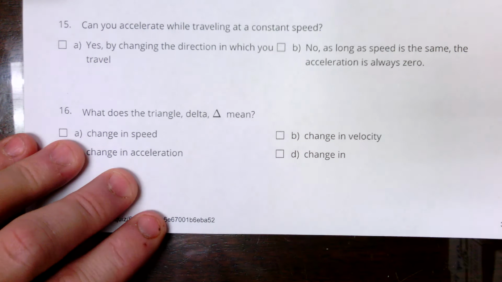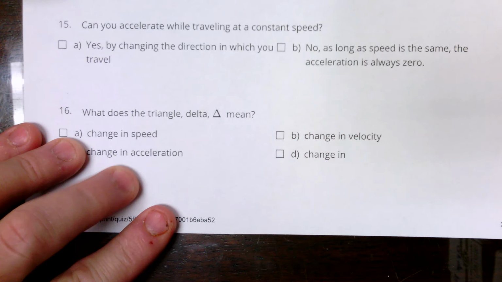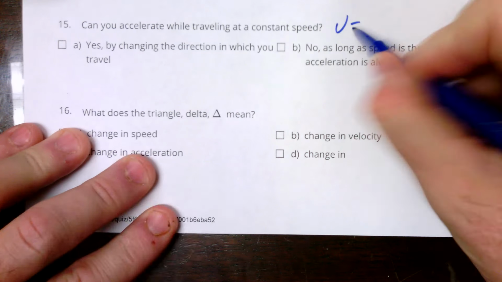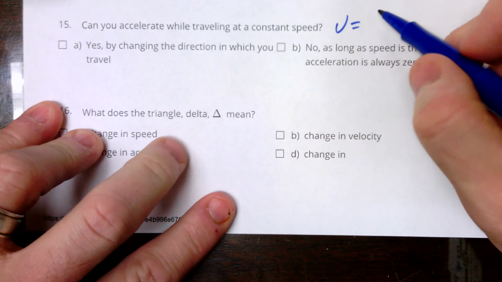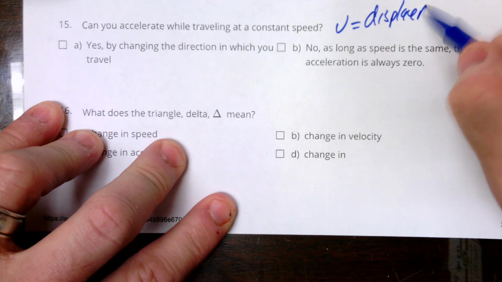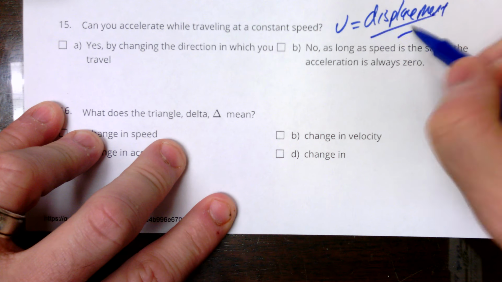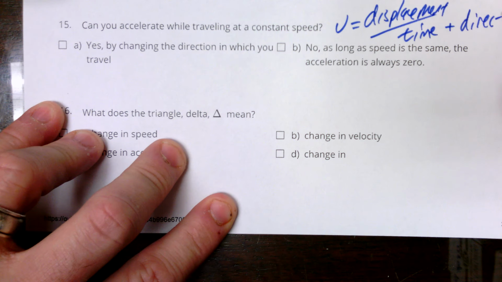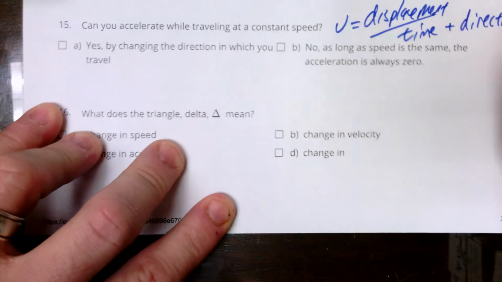Can you accelerate while traveling at a constant speed? Answer is yes. Remember, velocity is both a displacement over time and a direction.